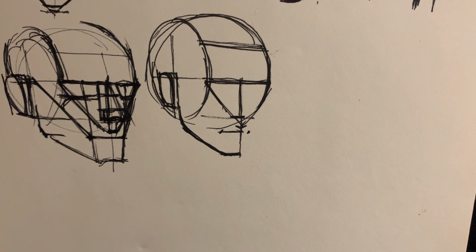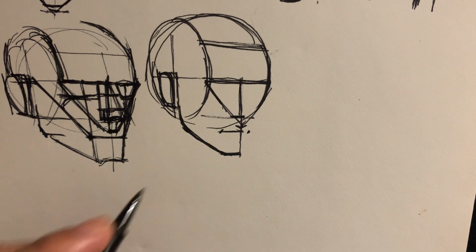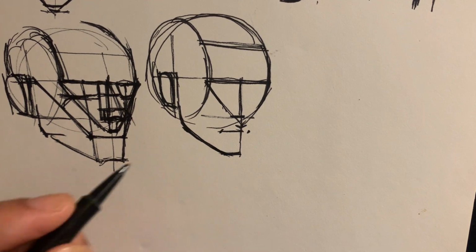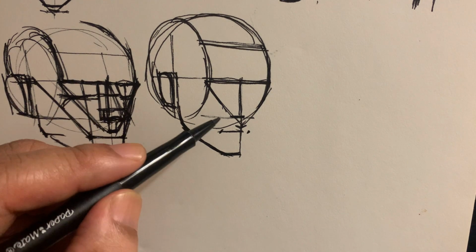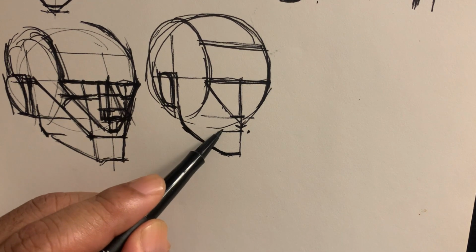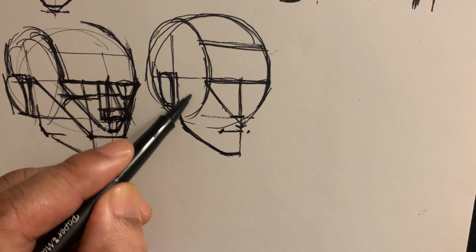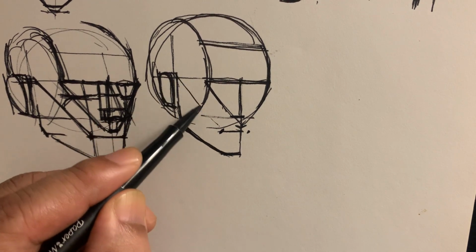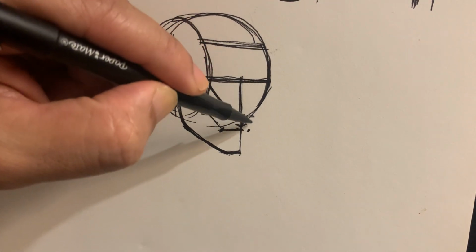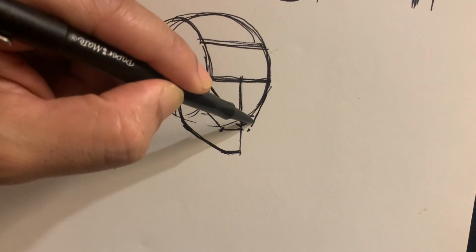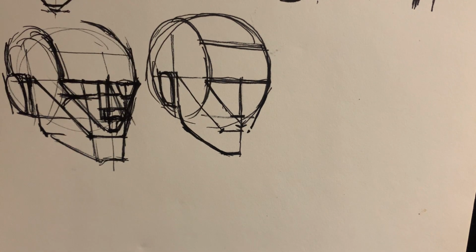Let's stop this camera from shaking. So now that we did that, we get this line, get that.